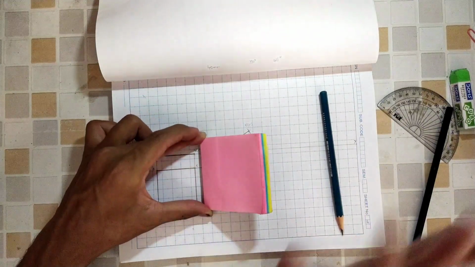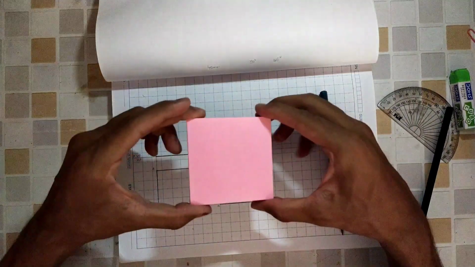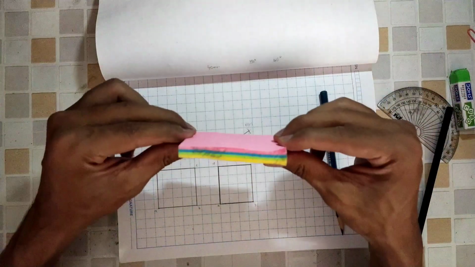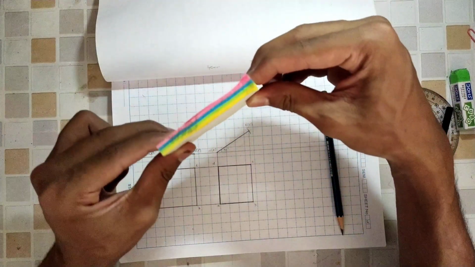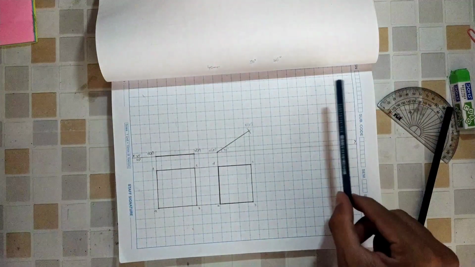Now what will happen in the VP at 45 degrees? So it will turn like this. Understanding? First it was like this. It came up like this. Then now it will turn like this. If I show from the side, it will become like this. Then it will bend like this. So let us see that now.